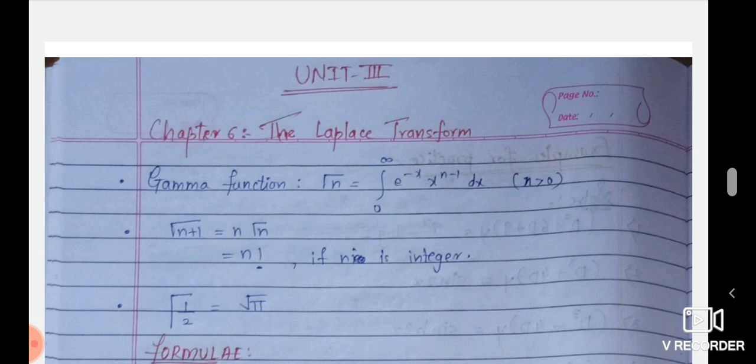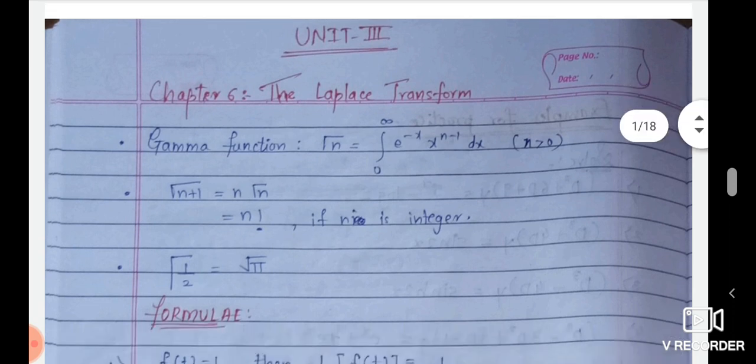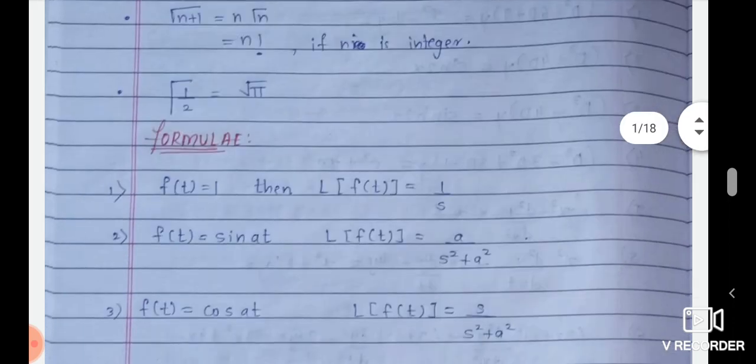These are the basic things which you are going to need, that is gamma function. You must know what is gamma function, then gamma of n plus n. Okay, these are all the values of gamma function. So we are going to need this in our chapter, so I have written it. So let us see the formulas.